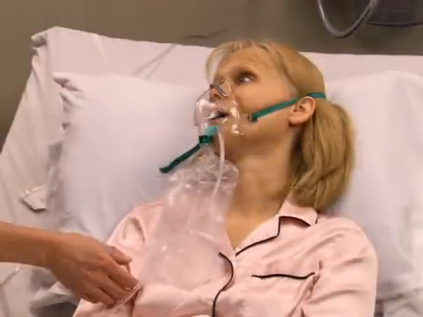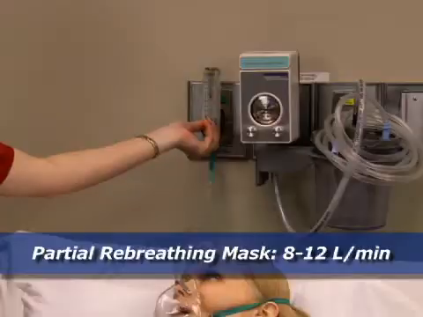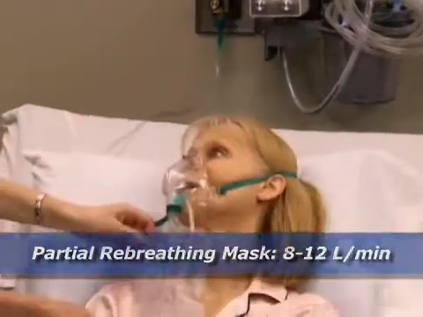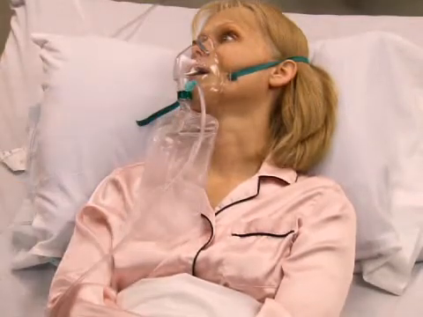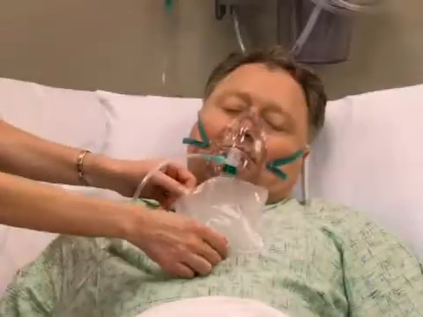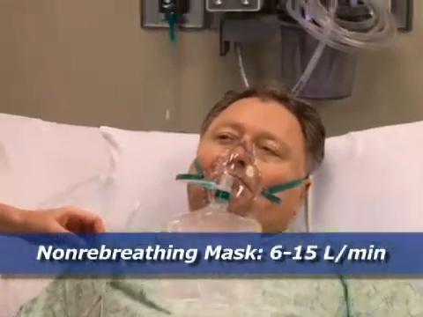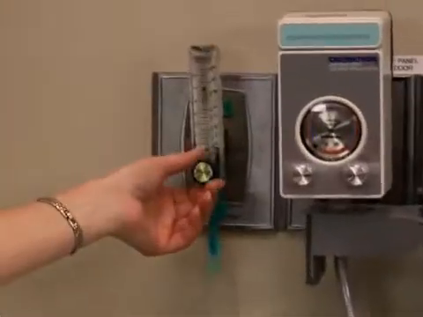Ms. Walters, let me check your... When using a partial rebreathing mask, keep the flow rate high enough to prevent the bag from collapsing, for example, between 8 and 12 liters per minute. This delivers an FiO2 of 60 to 95%. For a patient with a non-rebreathing mask, use a flow rate of 6 to 15 liters per minute, which supplies an FiO2 of 60 to 100%.